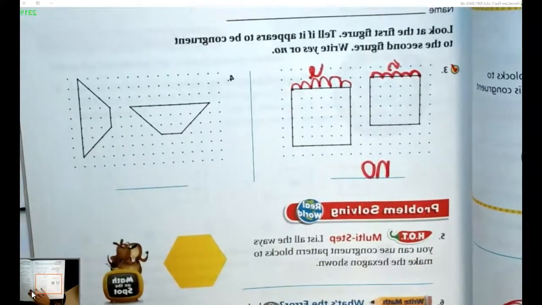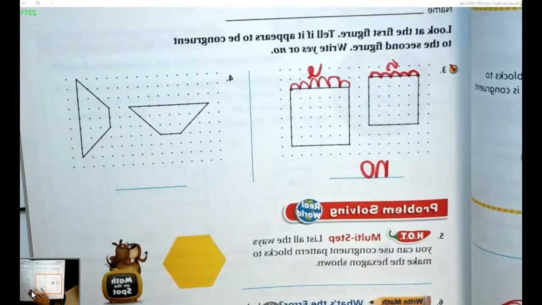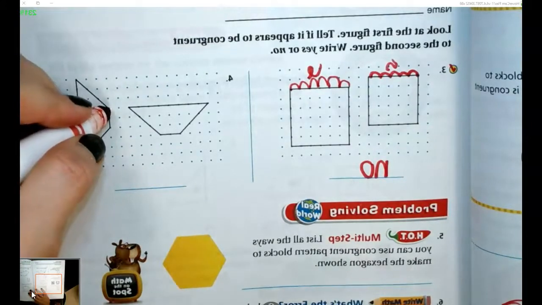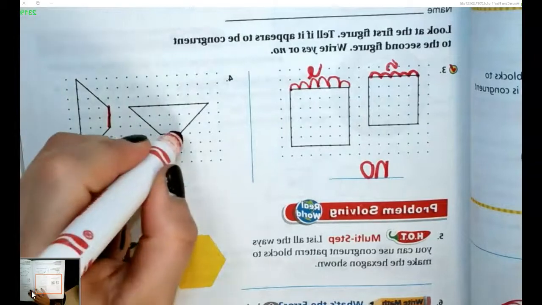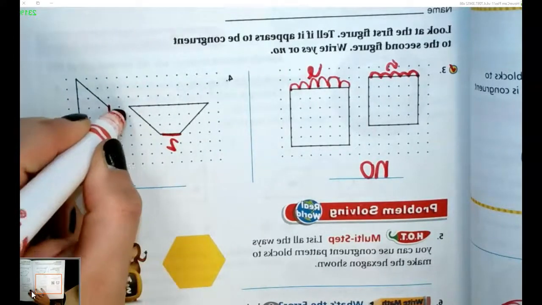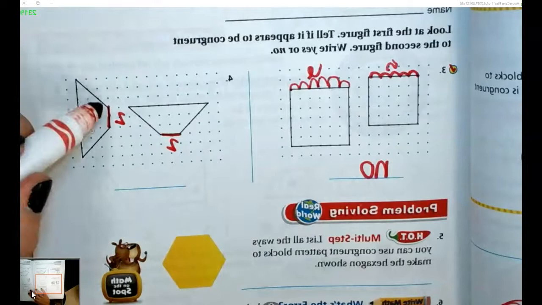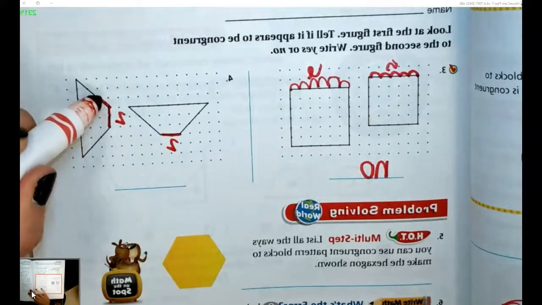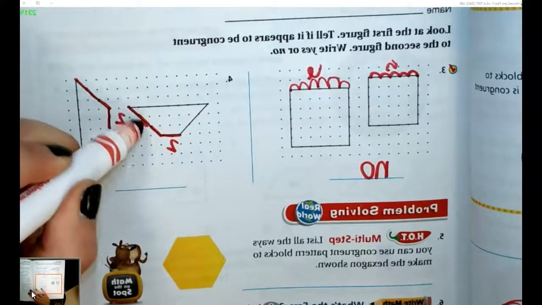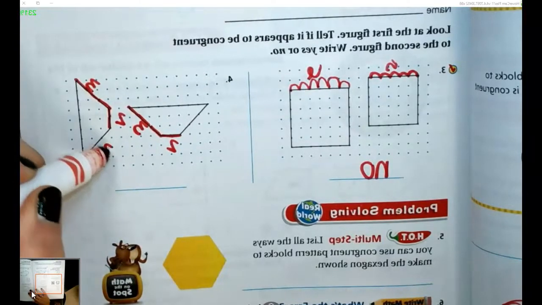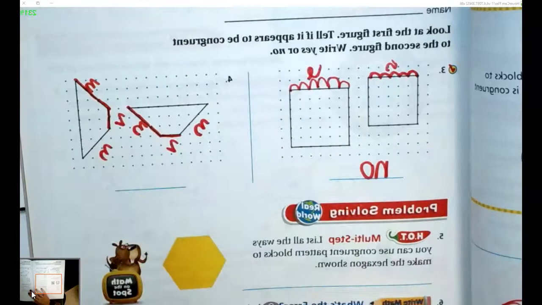Okay. Over here, what about the trapezoids? Yes or no? Yes. Okay, I'm going to count. There's 1, 2 going across the small. 1, 2. So those are equal. If I look at the sides, it's going down 1, 2, 3. 1, 2, 3. So both of those are equal.